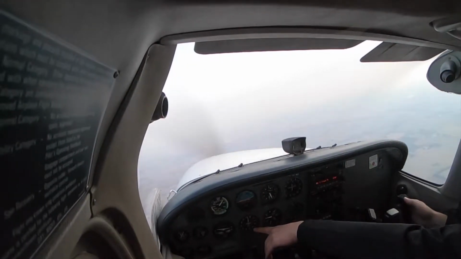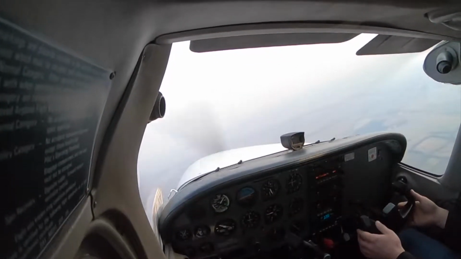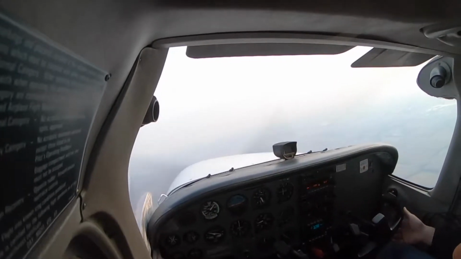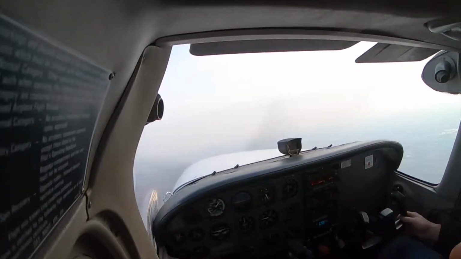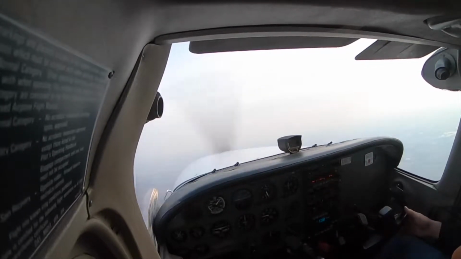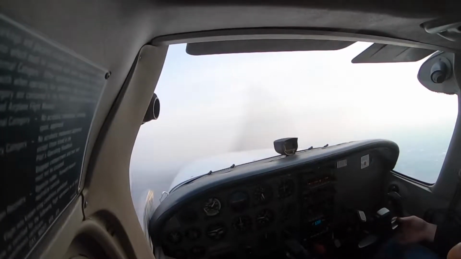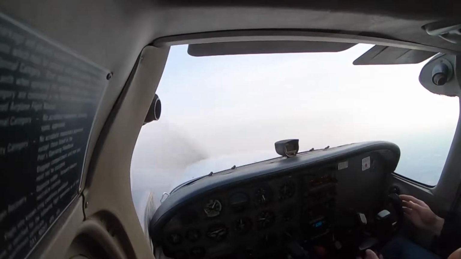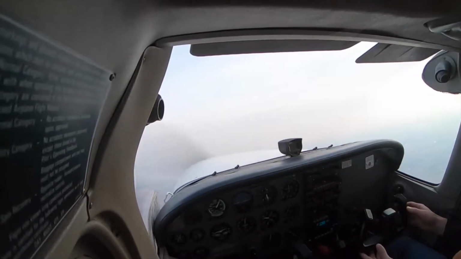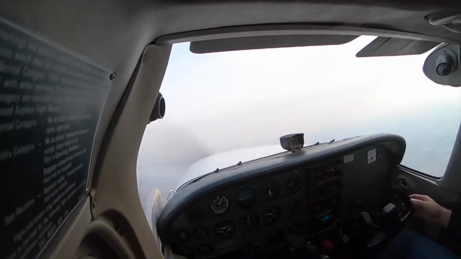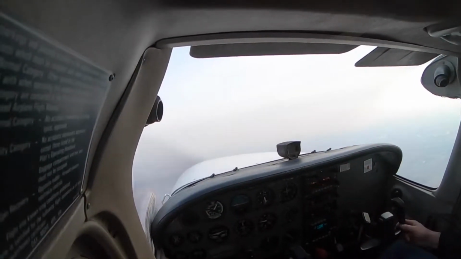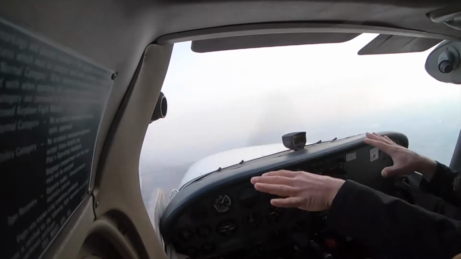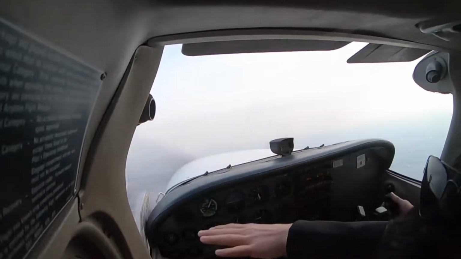Try to stay on a north heading. There you go. So one thing I realized is a little more right rudder will help keep it from wanting to turn. There you go. Keep the wings level. If the nose is too high, it's hard to see, so it's hard to keep north. But you can kind of see in your peripherals if you're turning, right? See how the horizon moves side to side if you're turning.